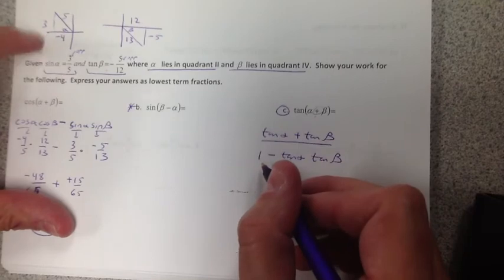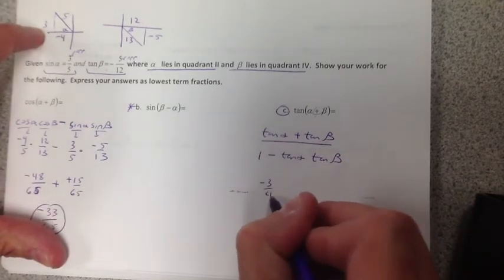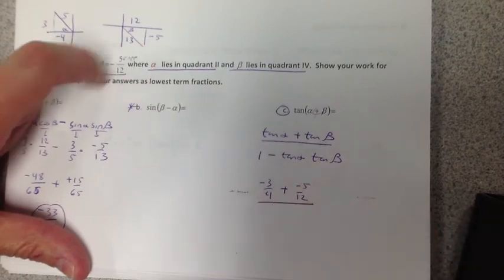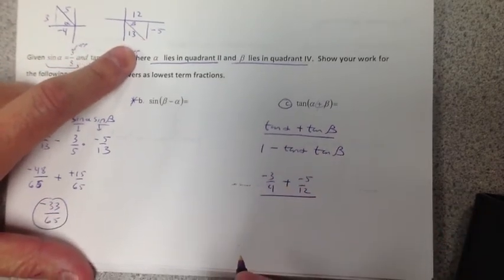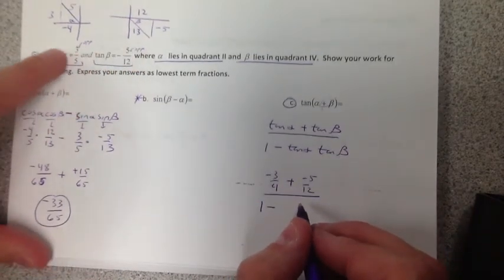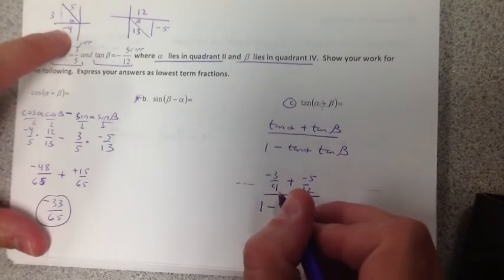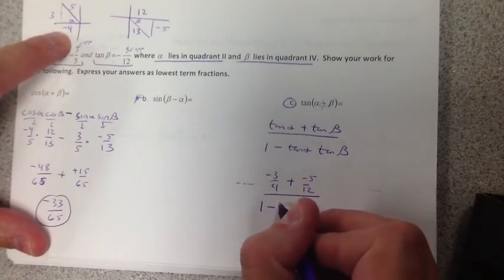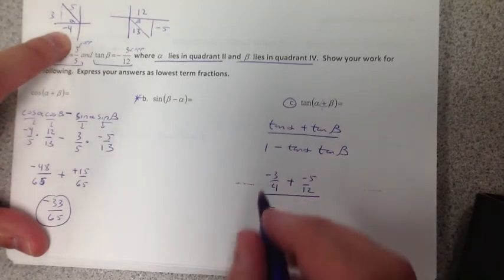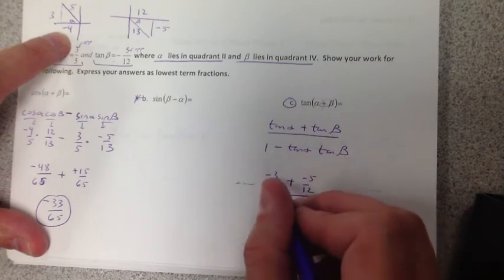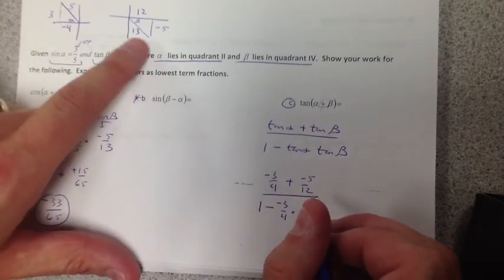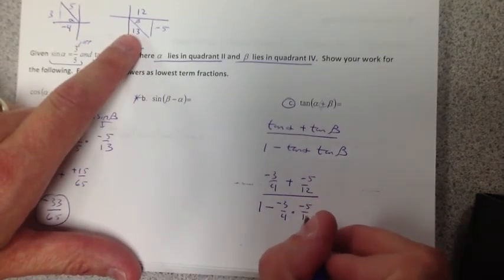So for the tangent of alpha, we get negative 3 over 4, plus for beta, negative 5 over 12. On the bottom, we get 1 minus the tangent of alpha, which, again, we already have, is negative 3 over 4 times the tangent of beta this time, which is already negative 5 over 12.